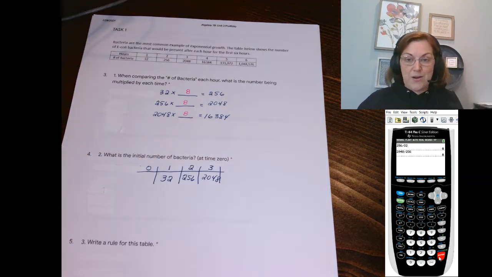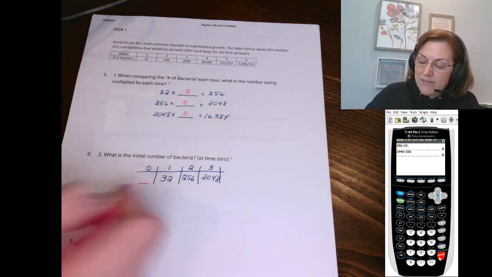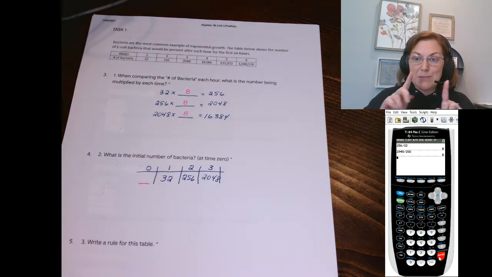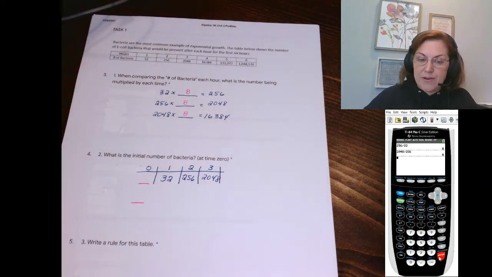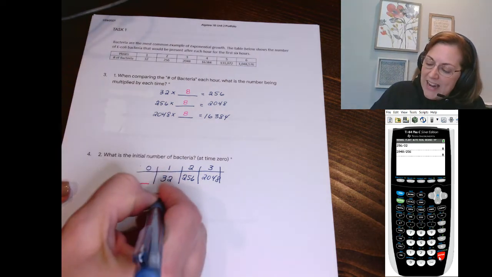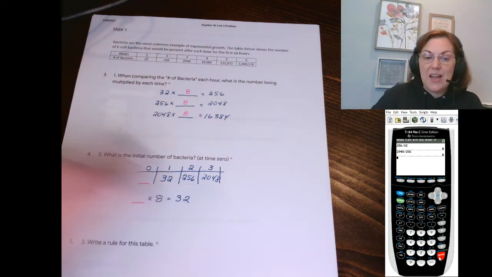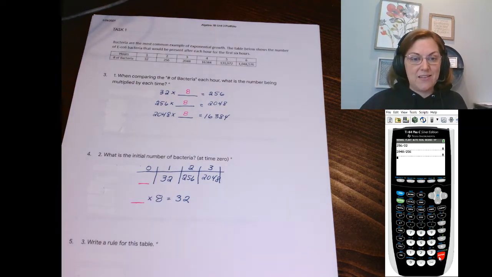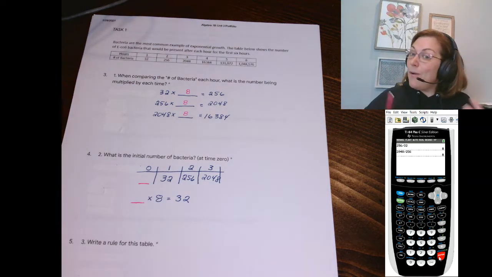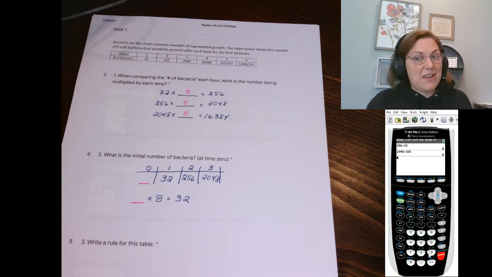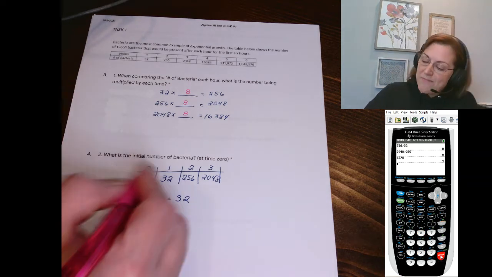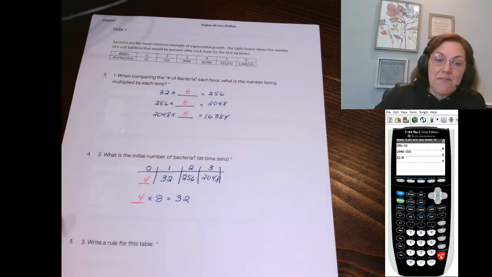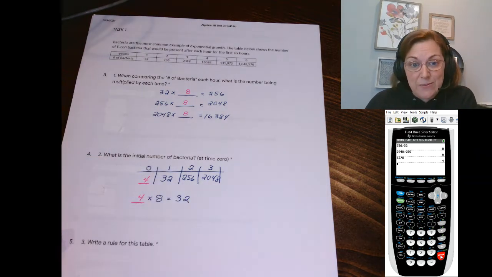But what I don't know is this number. So remember, we're multiplying by 8 each time. So really what this question is saying is what number would you multiply by 8 to get 32? It's really what the question's saying. Well, if you remember your facts, or if you don't, you can remember that the opposite of multiplication is division. So I would do 32 divided by 8, and I'll get 4. So I know that 4 is my value for time t equals 0.